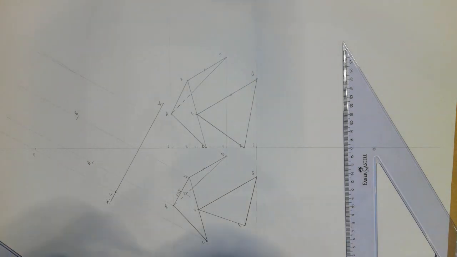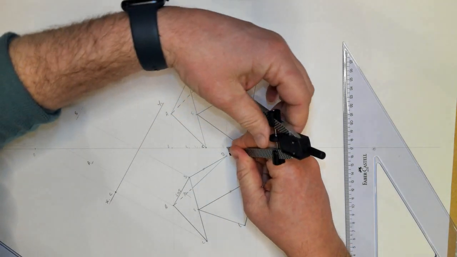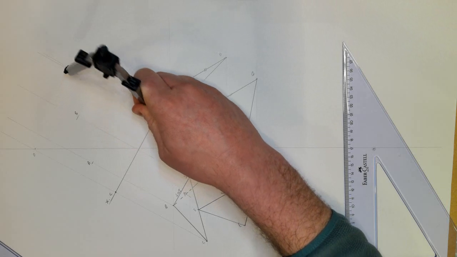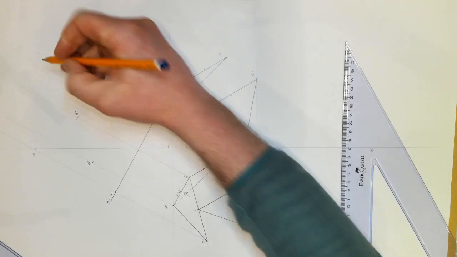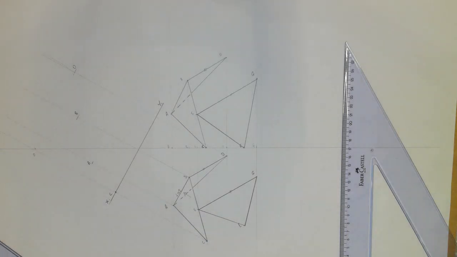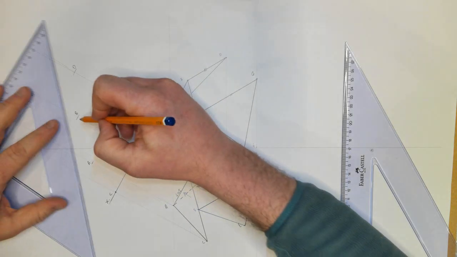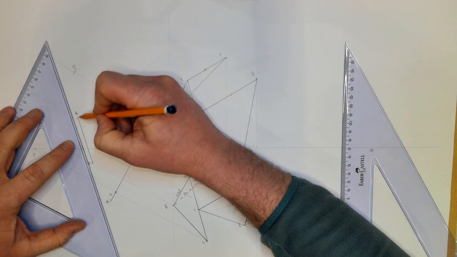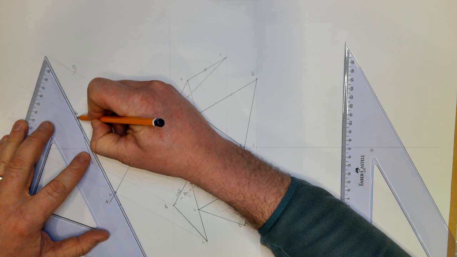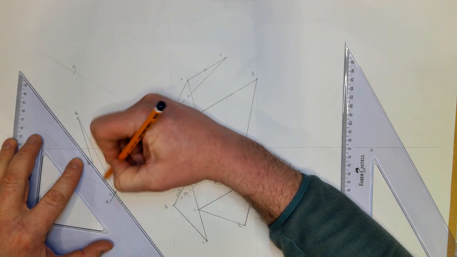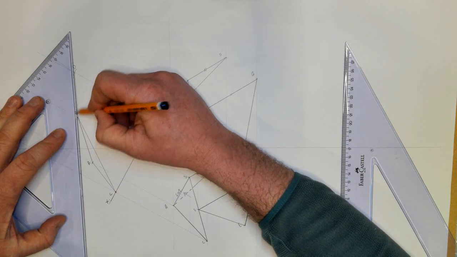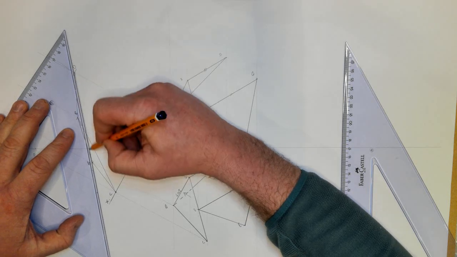Point B. Point D. Now we have the plane ABD.